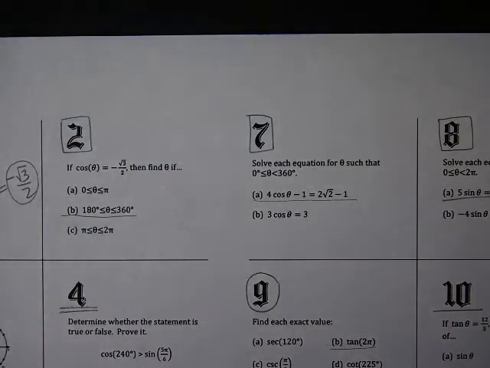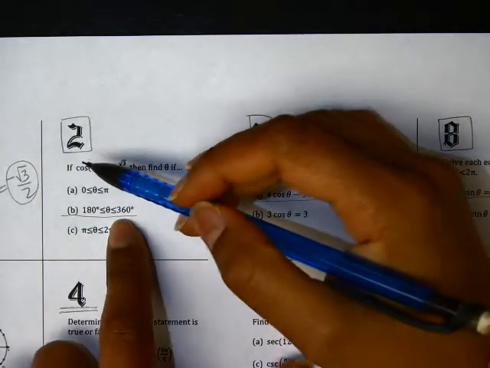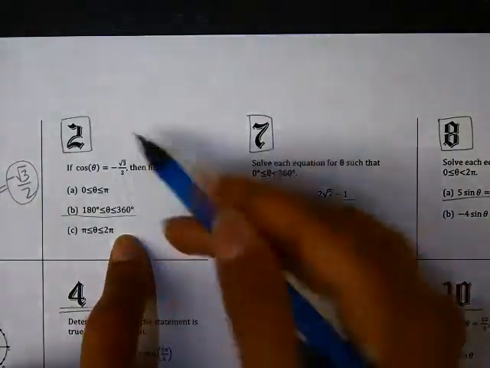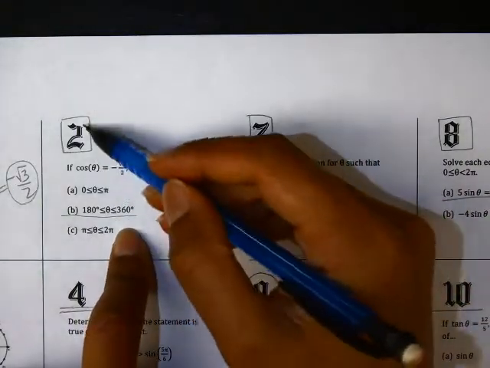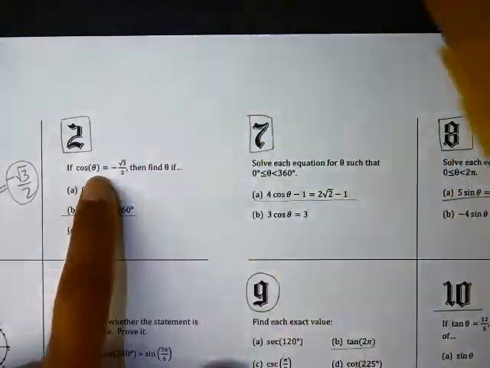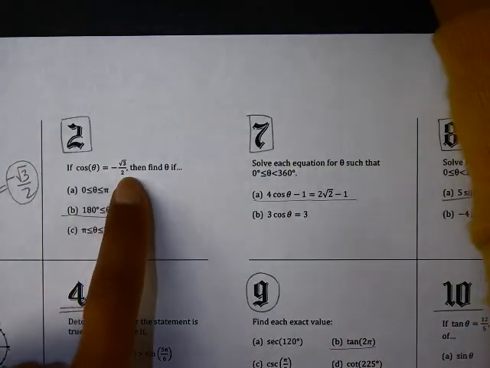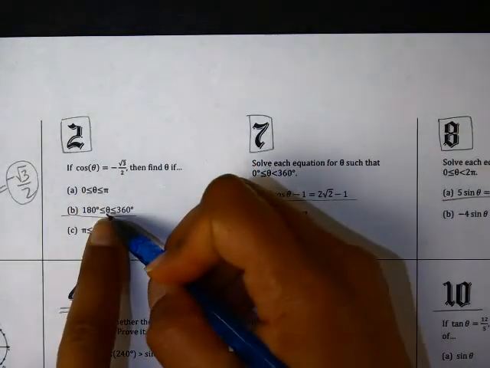This is R11B, the Unit 11 review, and we're going to look at some equations where we're solving for the angle theta. So on number 2, we're given cosine theta is negative root 3 over 2, and we're going to look here at part B.